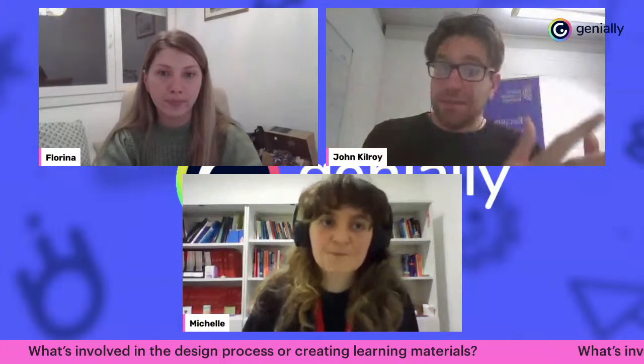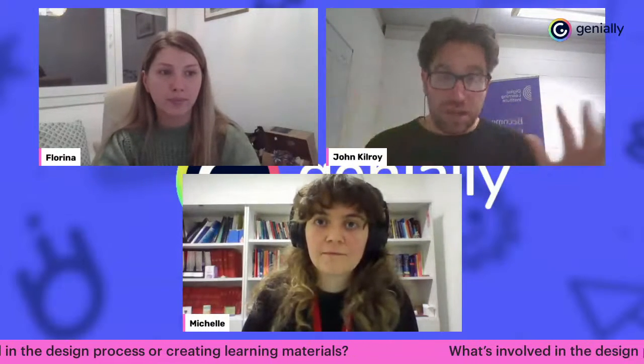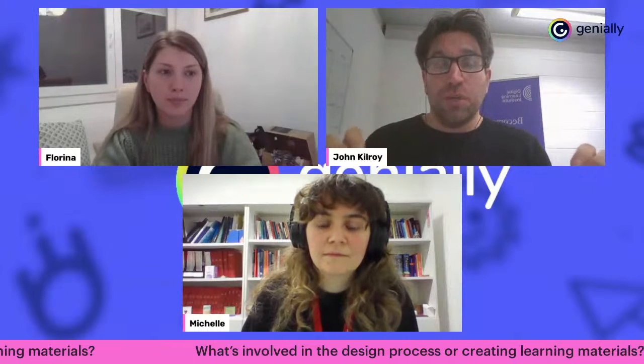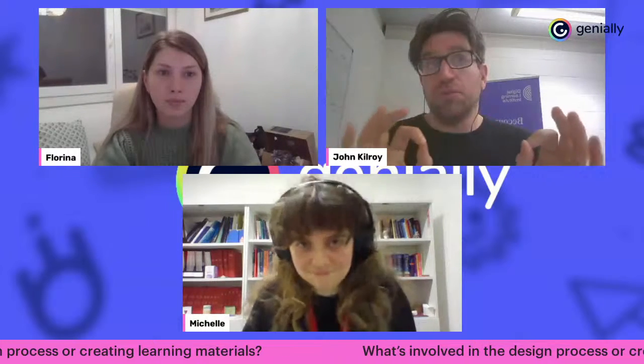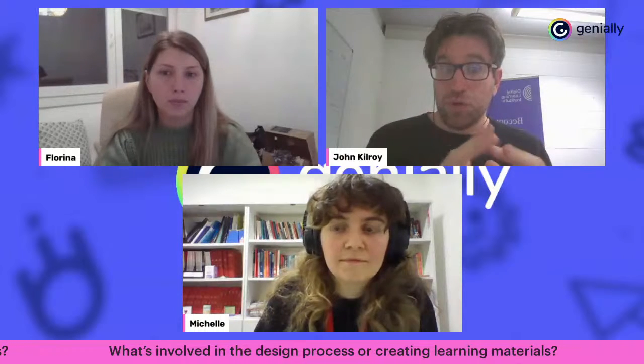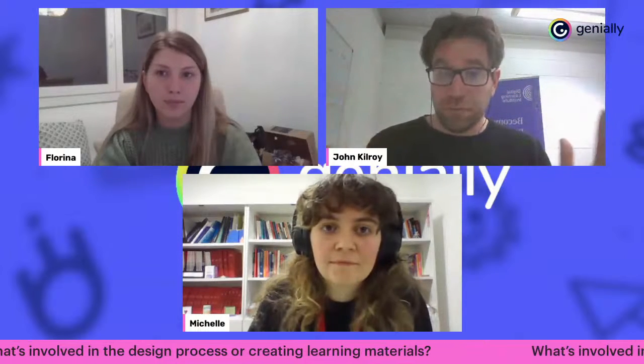Now they all generally have similar phases: an analysis phase, a design, a build, an implementation, and then obviously an evaluation. What tends to happen with these processes is that we dive into the build quite early, and sometimes the most important phase to get right is the analysis phase at the start, when you're trying to define the scope of the project.